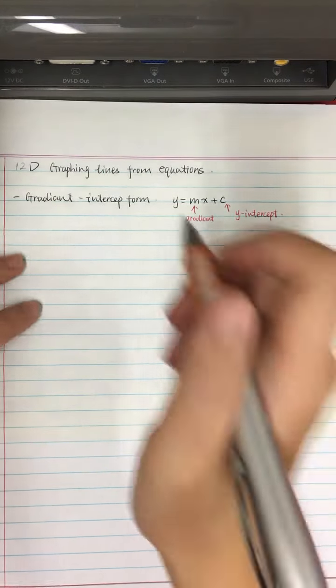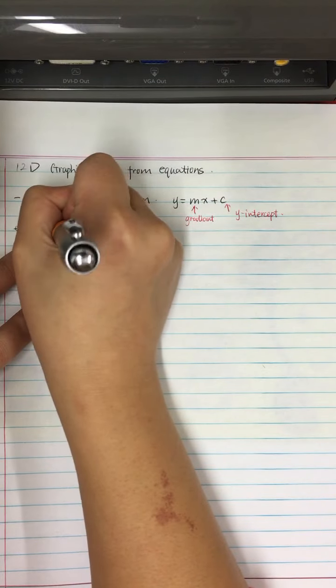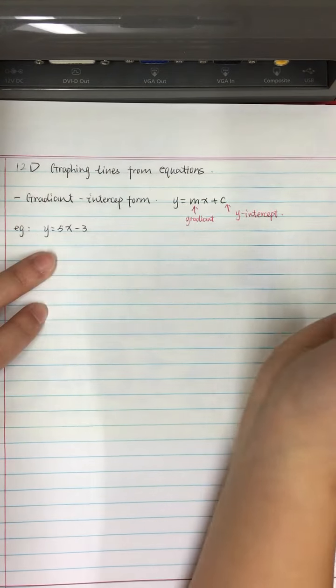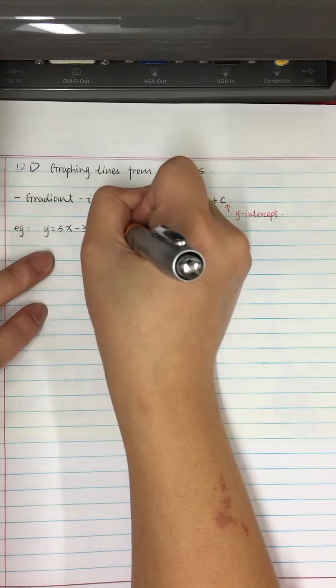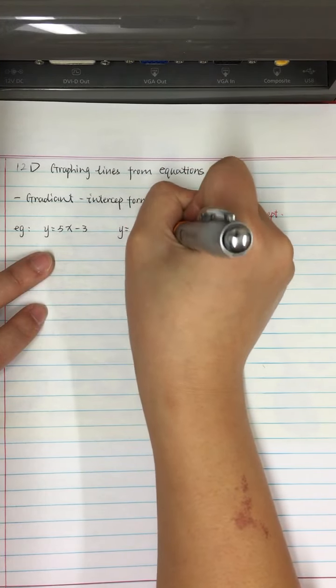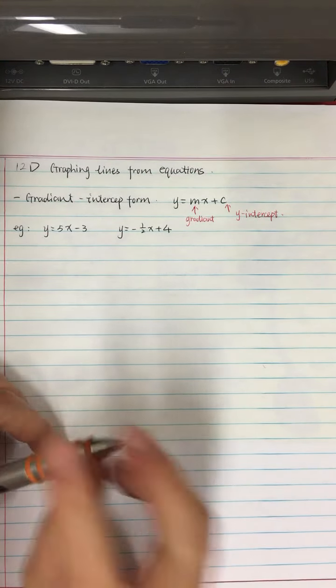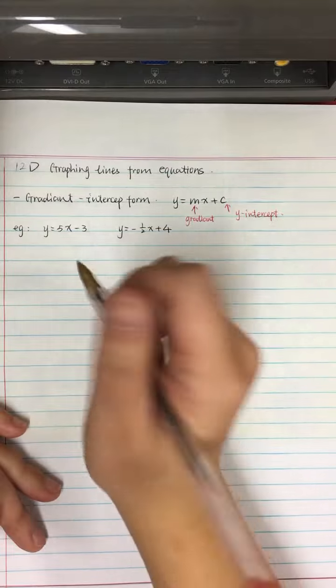So now I'll give you two examples. First, y equals 5x take 3, and the second example is y equals negative a half x plus 4. Can you please tell me what the gradient is and what the y-intercept is?